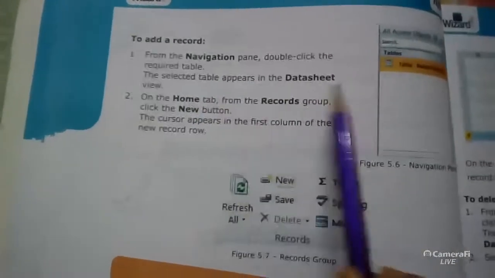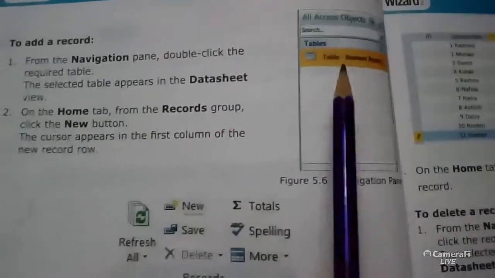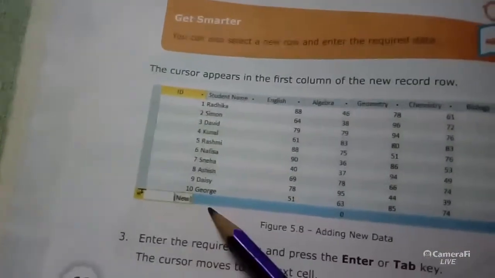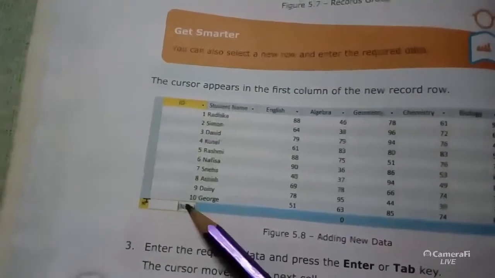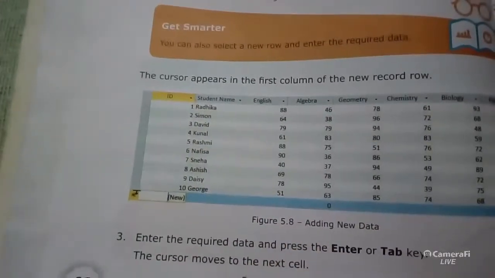In the navigation pane, you have to select the name of the database, and then New. A new line will appear at the end of your database, and from here you can write. You can add the data like serial number, name, marks. Then press enter or tab key.